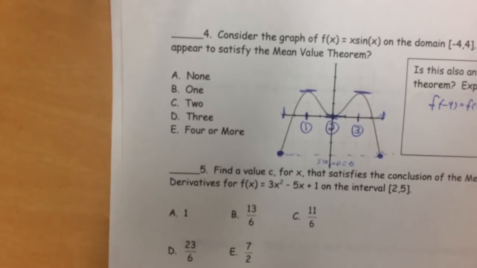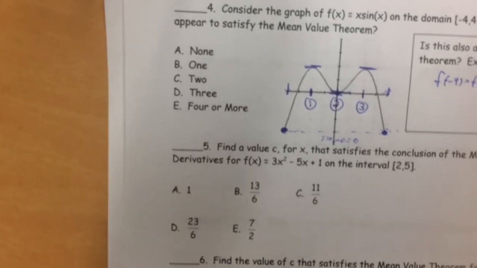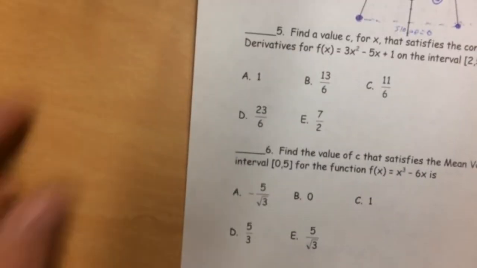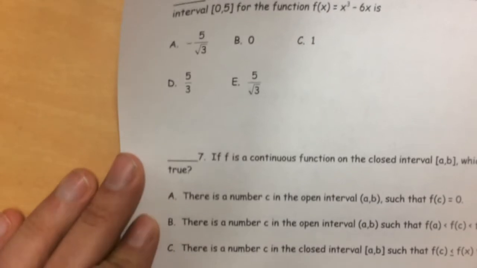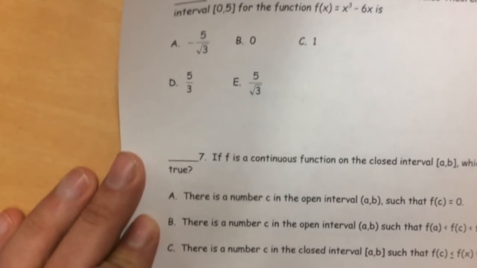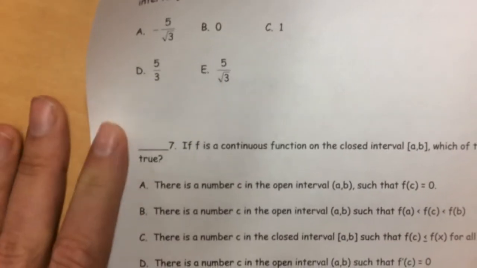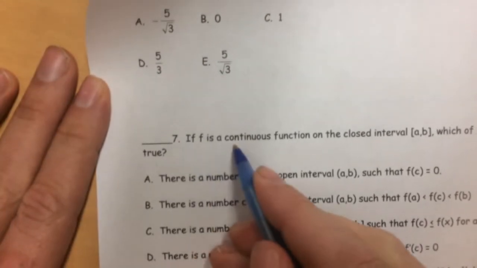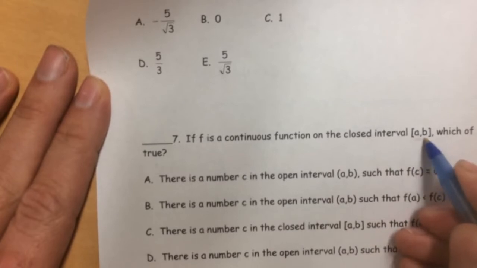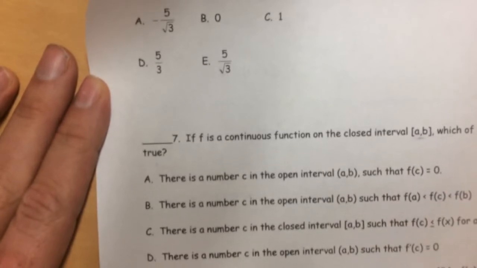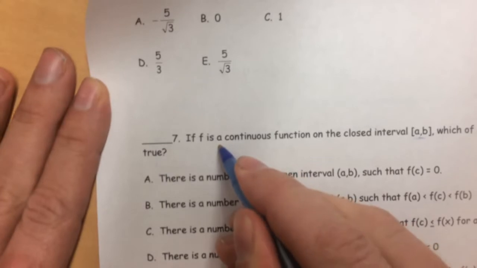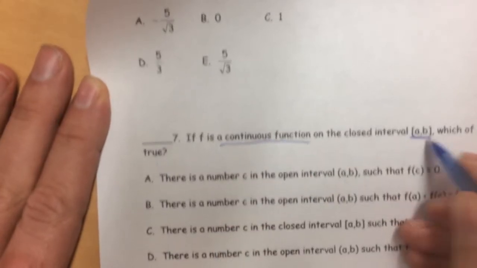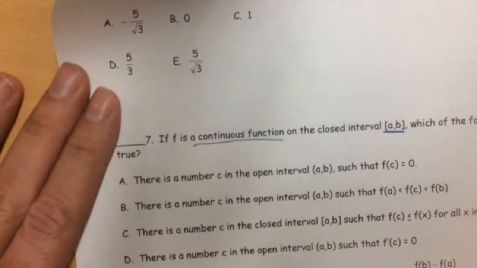Let me think. Are there any more of these I want to do? I want to do number 7. Number 7 is which one of these things is true? And I think these questions are pretty tough because you have to know what all of them are asking. So f is a continuous function on the closed interval from a to b. Which thing must be true? Notice the conditions it's giving us. It's a continuous function on a closed interval. So we need to think, what do we know about things that are continuous?